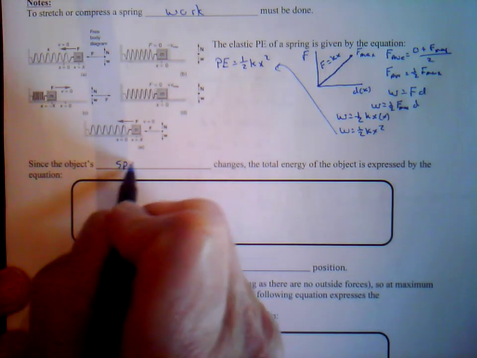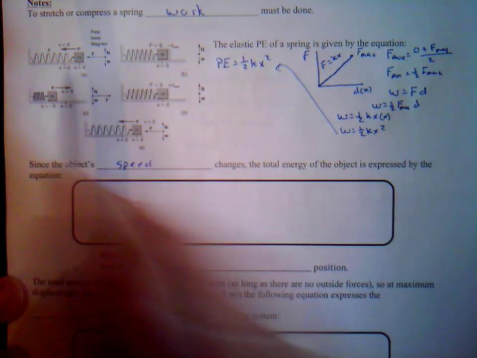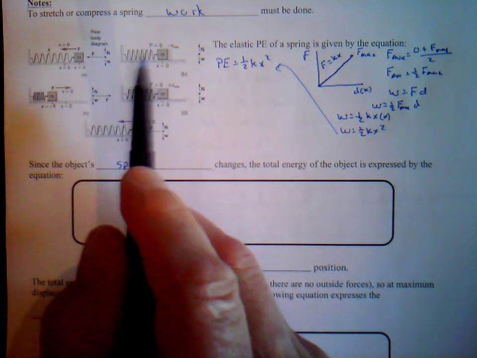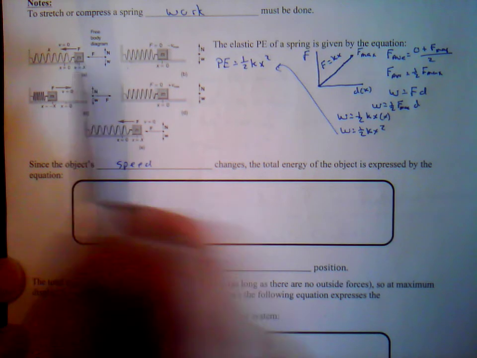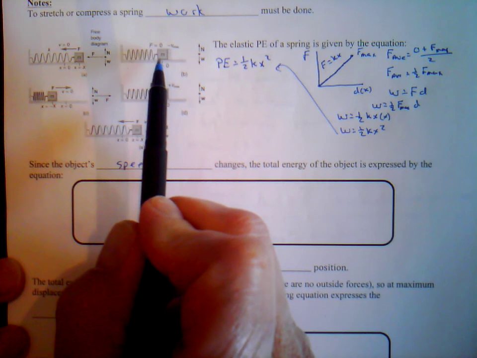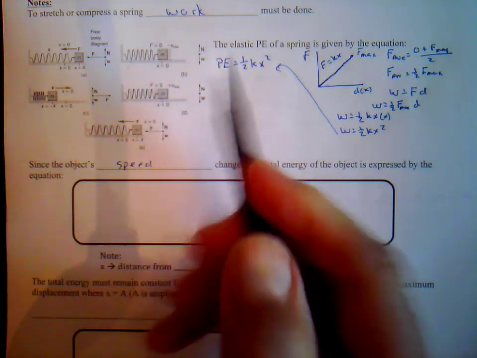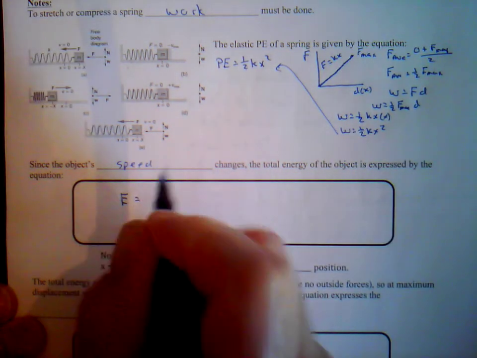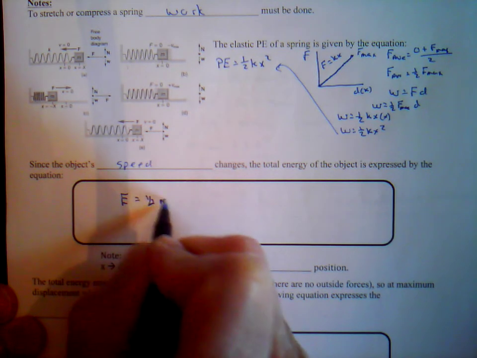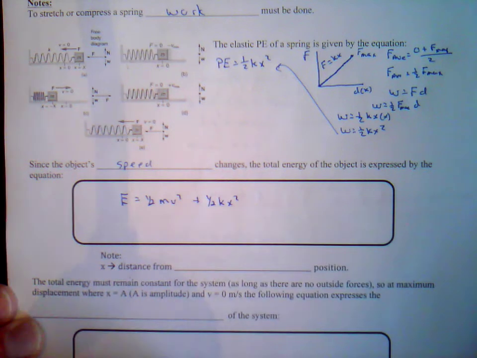Okay? Now, since the object's speed changes, the total energy of the object is expressed by the equation. So at any point in time, this object has both potential and kinetic energy. At its maximum point, it only has potential energy because it's stopped and has no kinetic energy. At its equilibrium position, it has all kinetic energy, no potential energy. But anywhere in between, the sum of the potential and kinetic energy must equal the constant amount of energy that the substance has. So the total energy in the system at any point is equal to its kinetic energy, which is 1/2 mv squared plus whatever potential energy it has, 1/2 kx squared.